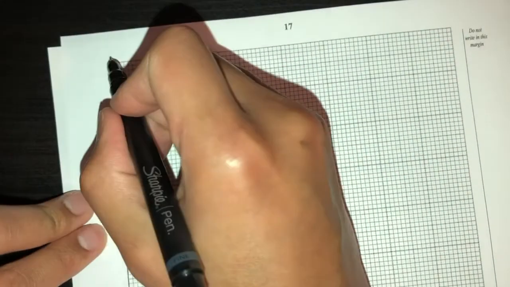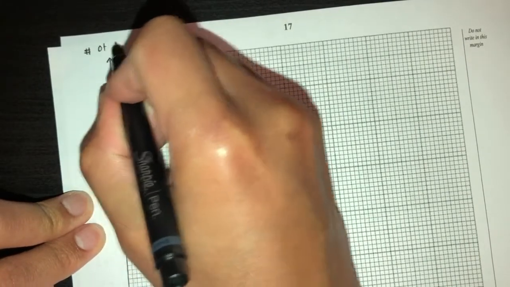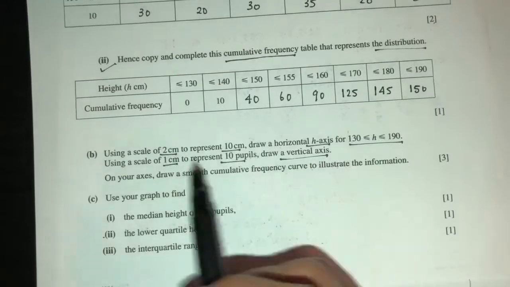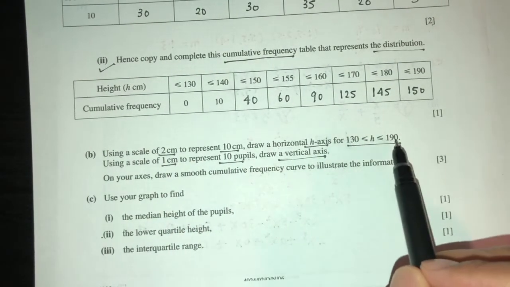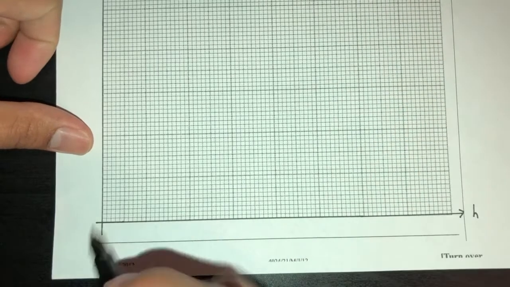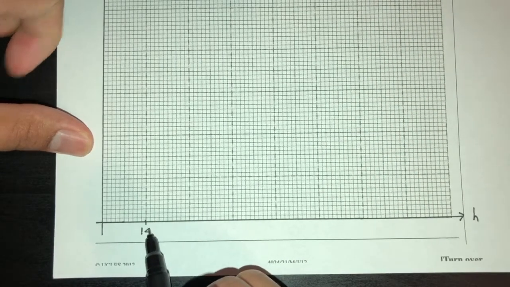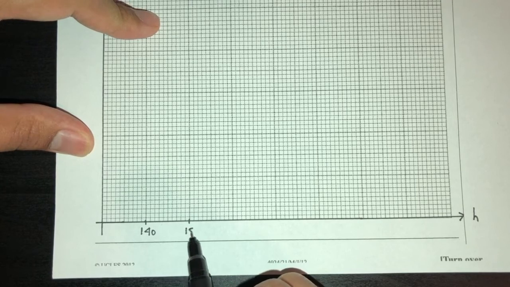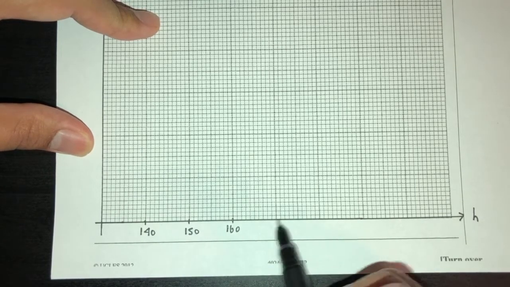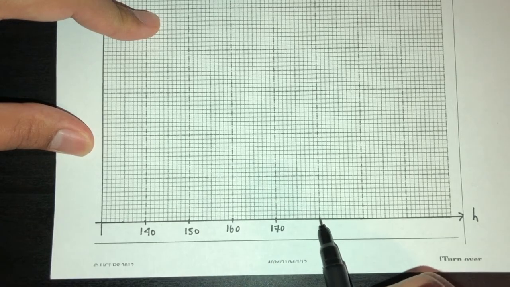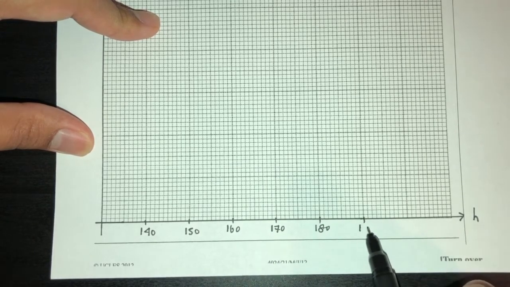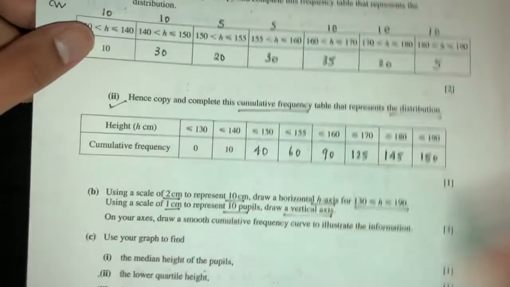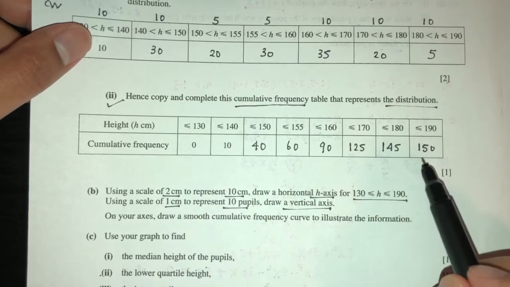Okay, so let's write this down as number of pupils. You have to label your axis, which is very important, and then we have to use the scale given to us: 2 cm for 10, from 130 till 190. The first value here is 130. This is 140, this is 150, 160, 170, 180, and 190. Now for the vertical axis, we have 1 for 10, that will be until 150.